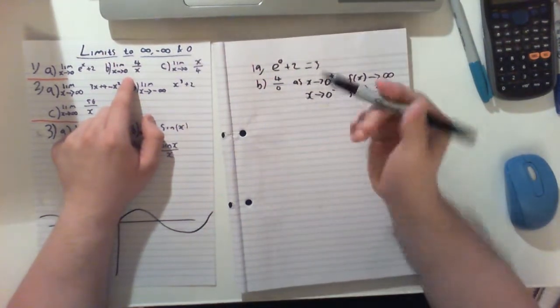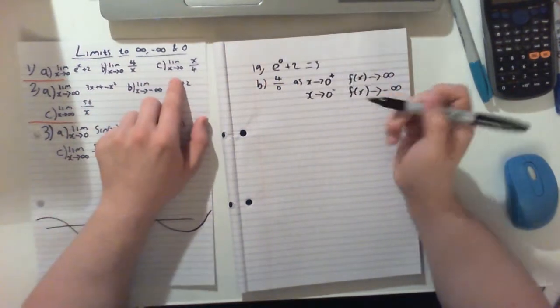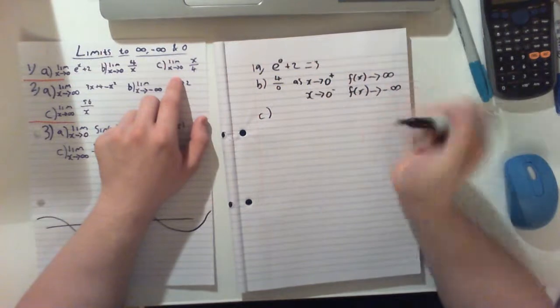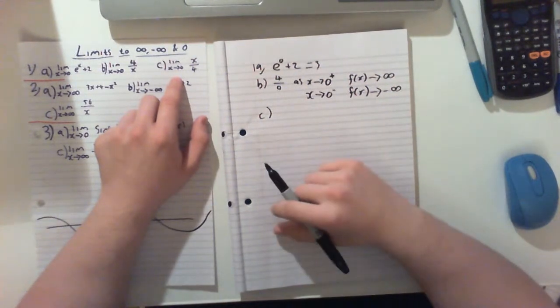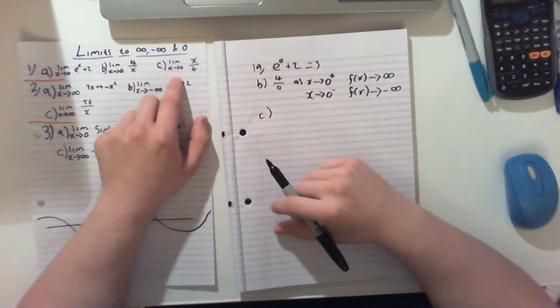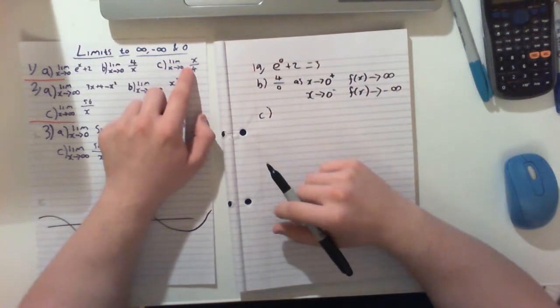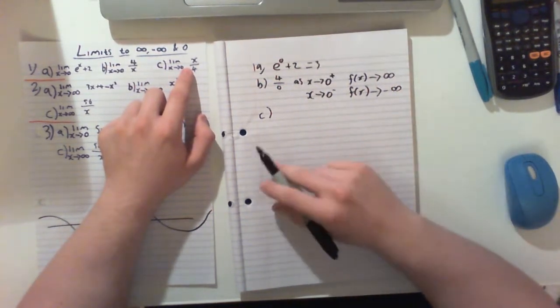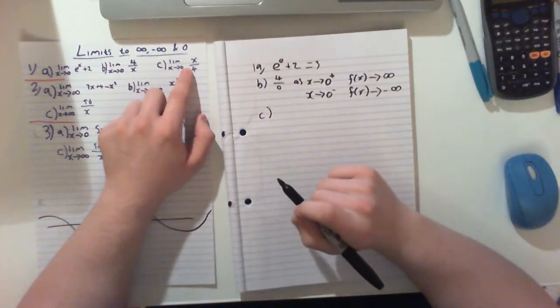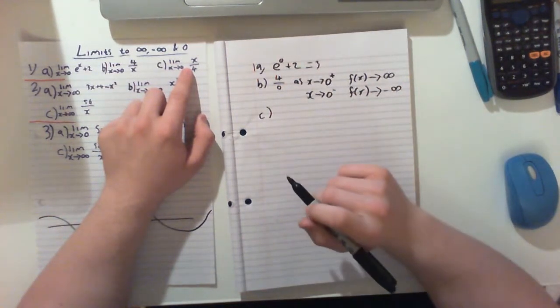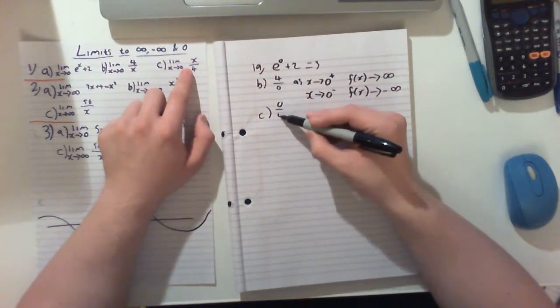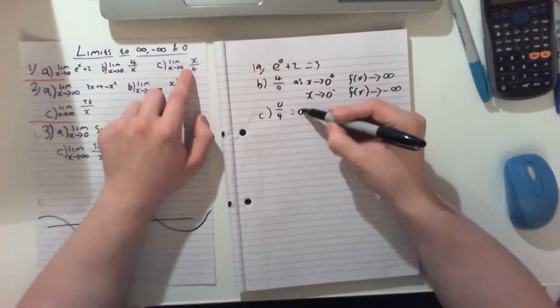Now, if we go to our next question, this is for c, it's the same, but now the x and the 4 have been flipped over. And for this one, we don't need to consider which side we approach it from, because as we approach this, we are still getting closer to 0, because we are going towards a value, whereas for b, we were diverging away from one. So we're still getting closer to the same value. So this one is simply 0 over 4, so we have 0 as that limit.